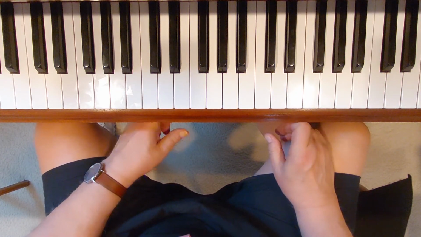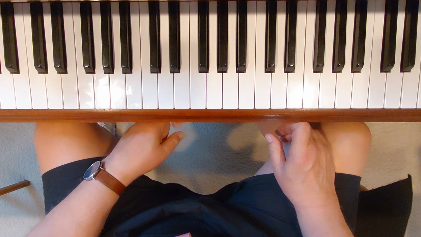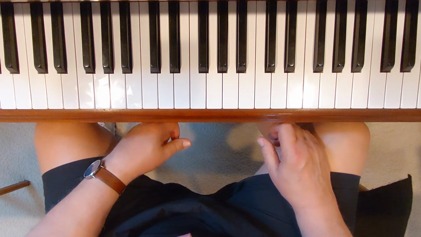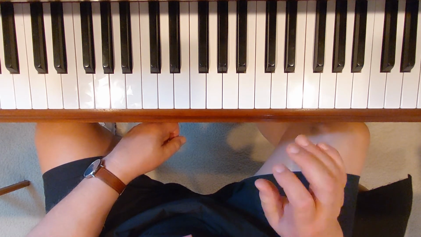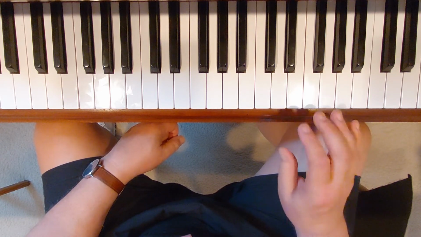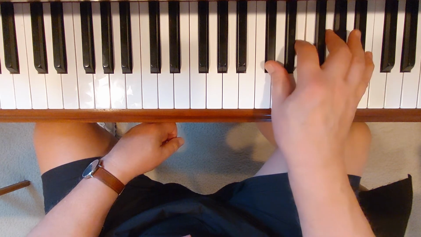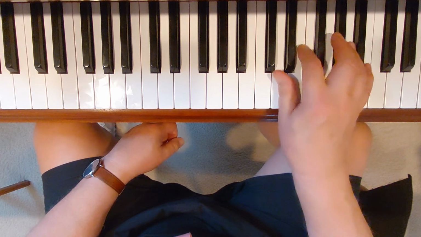So it takes quite a bit of study on this, but I tried to make it as straightforward as I could. So when you see a 7 flat 9, you think immediately fully diminished. Flat 9 gives you the fully diminished. And 9 gives you the half diminished.